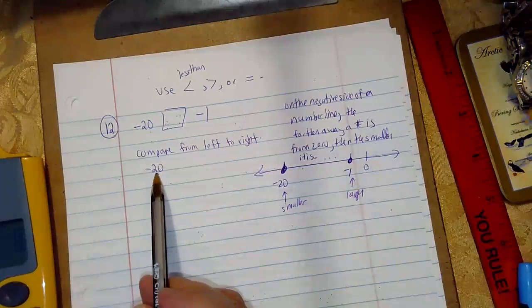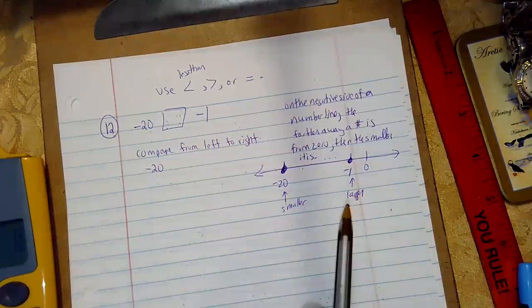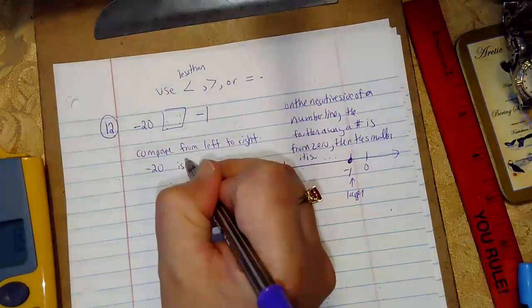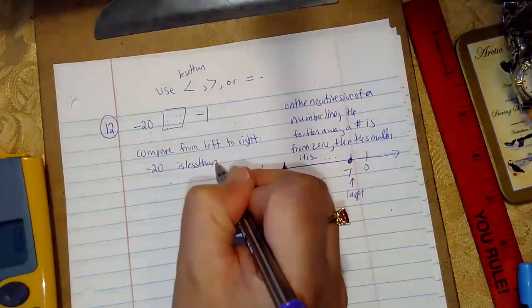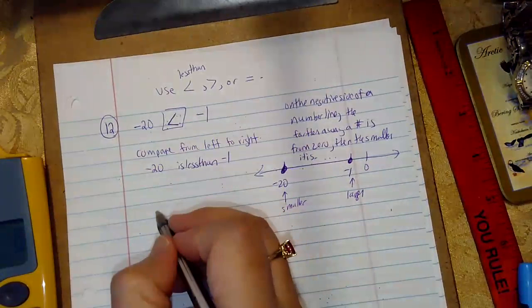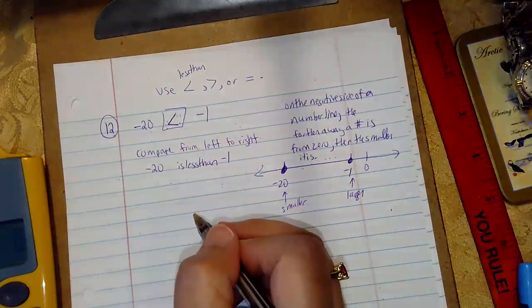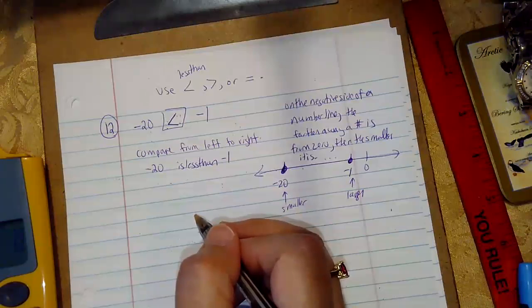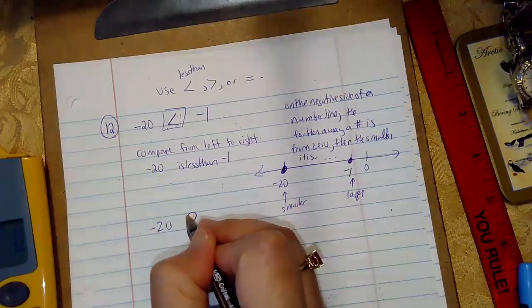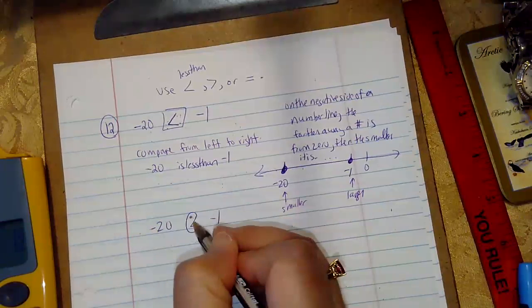So when we compare this, negative 20 is what in comparison to negative 1? Because we've got to compare from left to right. So negative 20 is less than negative 1. And this is the symbol for less than. A cute way of remembering that is, you know, with gaming and Pac-Man. You can draw Pac-Man around that. Pac-Man always wants to consume the larger number. See how he's chomping here?